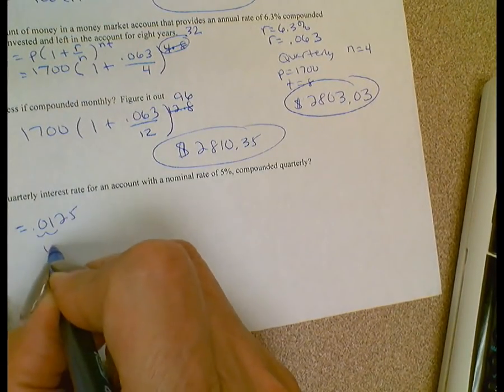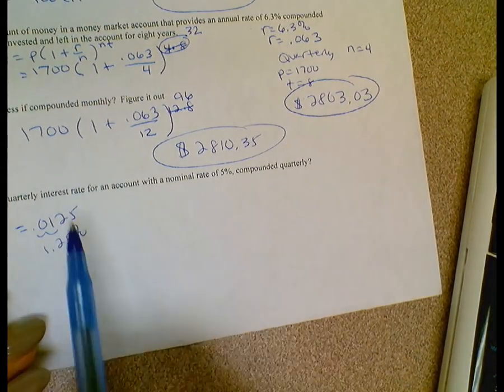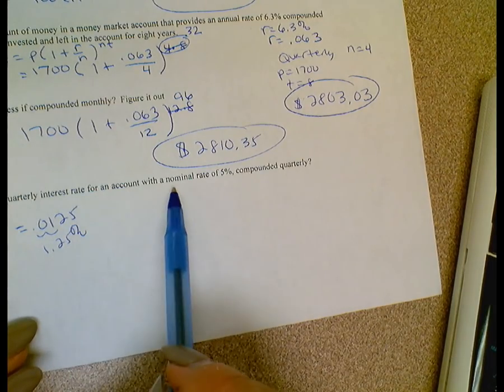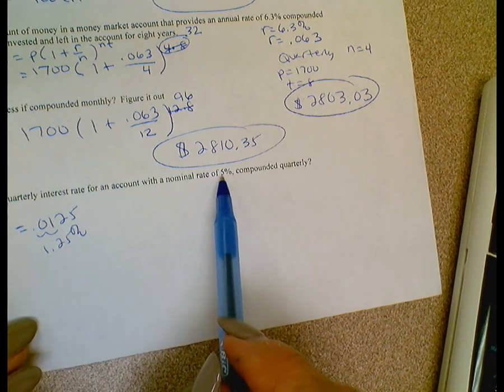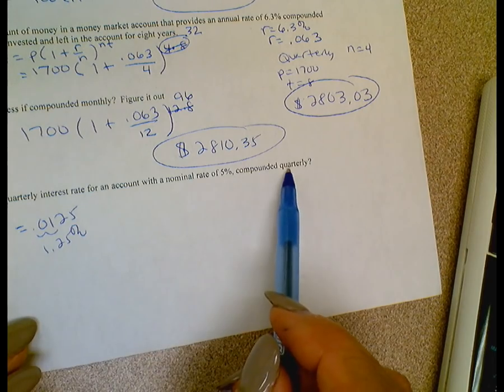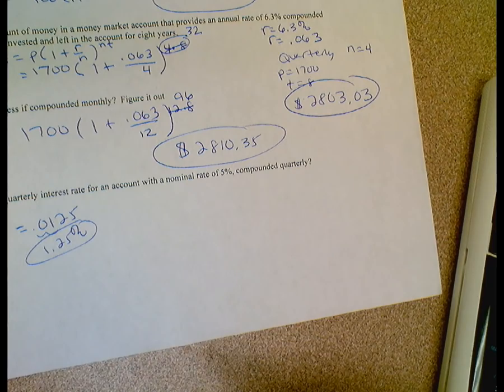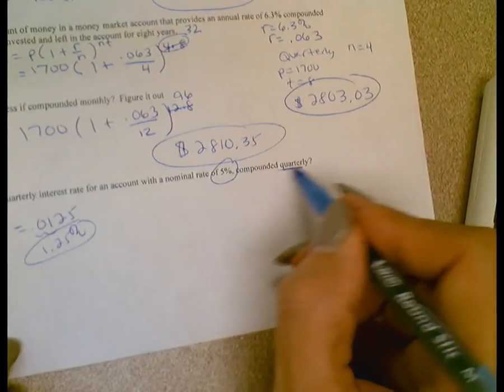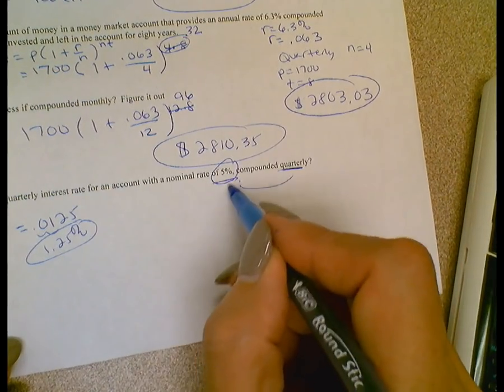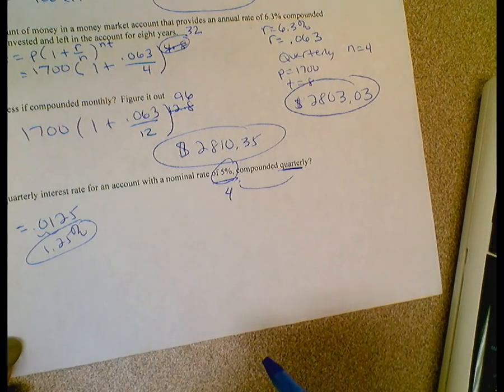Move the decimal over 2, it's 1.25%. So the quarterly interest rate for an account with a nominal rate of 5% compounded quarterly is only going to be 1.25%. Just divide by 4. 5% divided by 4. That's what nominal rate is. And that's it for 4.2.